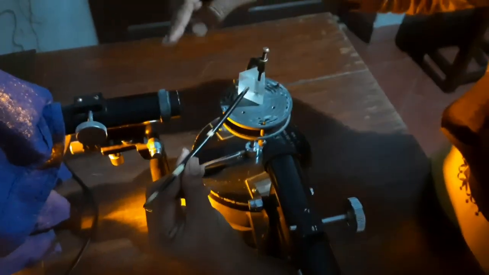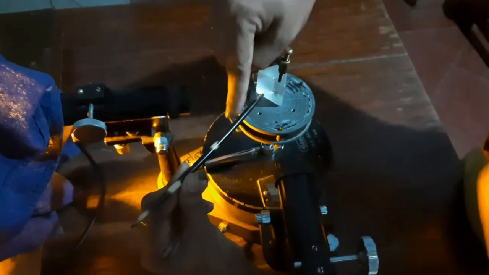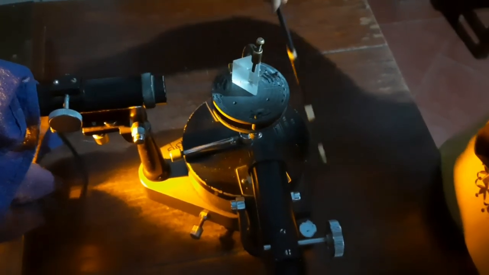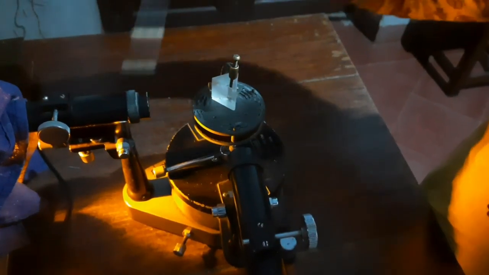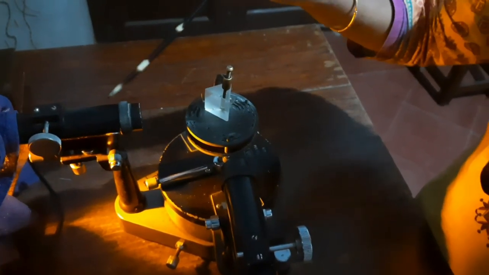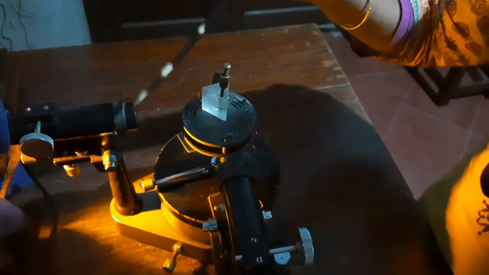Now if this is the normal, the angle of incidence is 45, angle of reflection is 45. We have set the angle between the collimator and the telescope as 90, so that the angle of incidence equal to 45 is ensured.